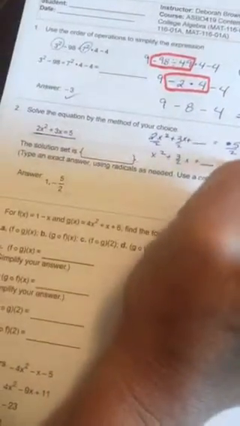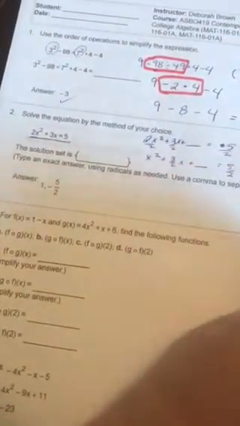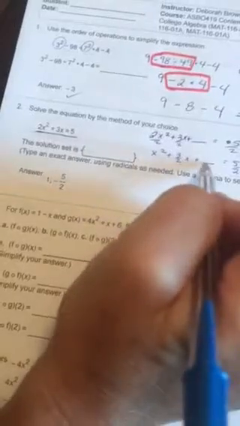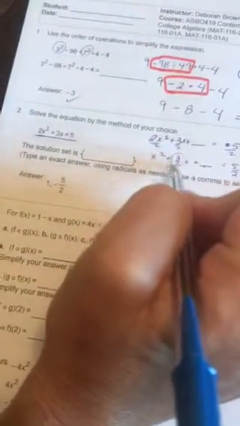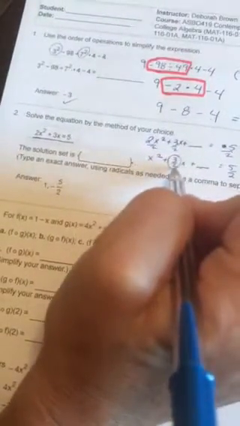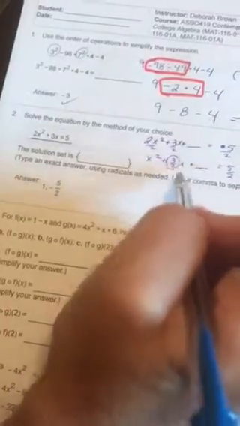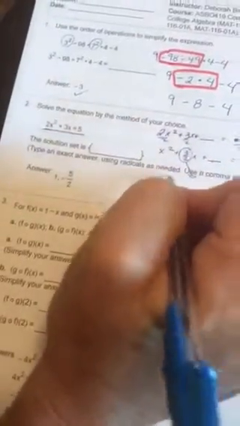So you end up getting x squared plus 3 over 2 x plus blank equals 5 over 2. Now this blank is whatever the coefficient of x divided by 2, and squared. When I divide it by 2, that's what's going to be in my factor.